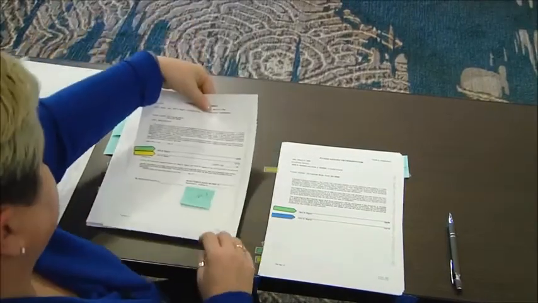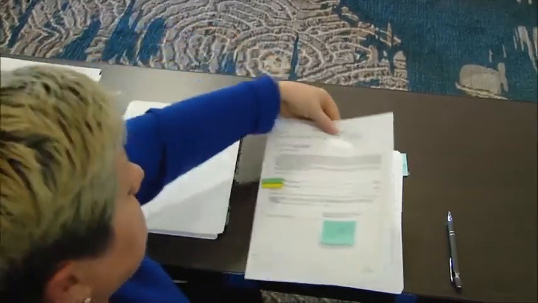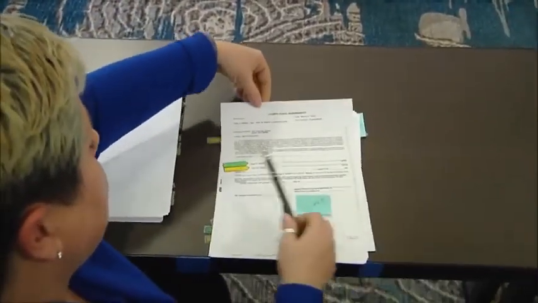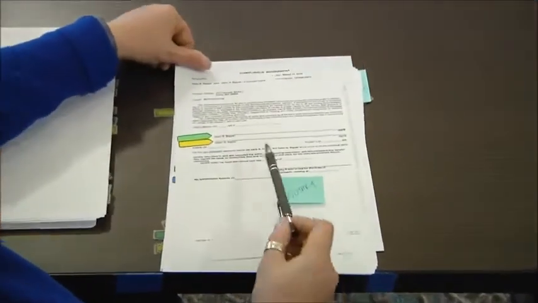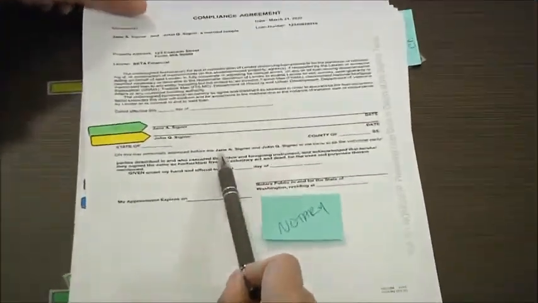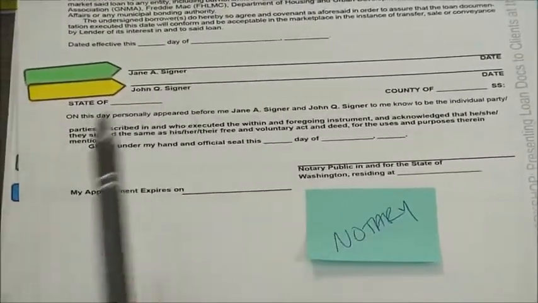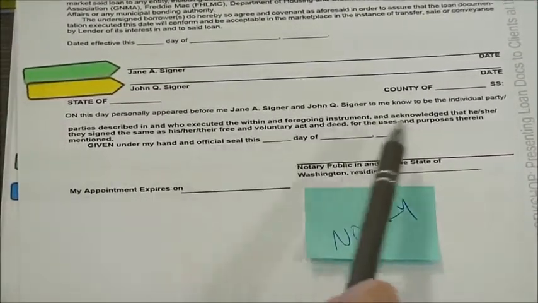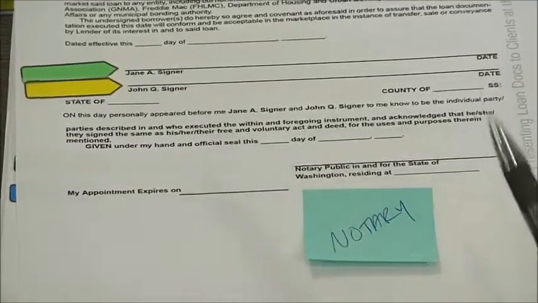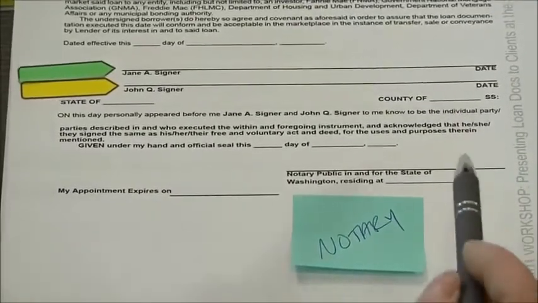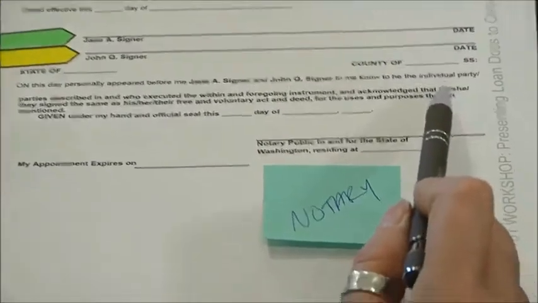Okay? And you notice this notary form, now they're back to it. I'm checking here because it's got Jane A. Signer, John Q. Signer. I'm making sure those names are correct. And if there's any verbiage, like if this was one person, or if it was a woman, I would obviously cross out the he.